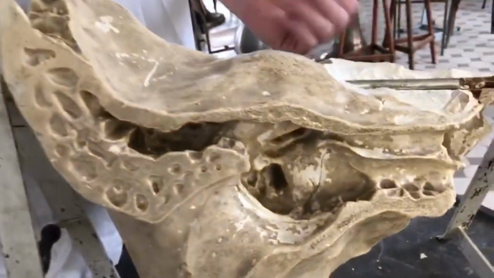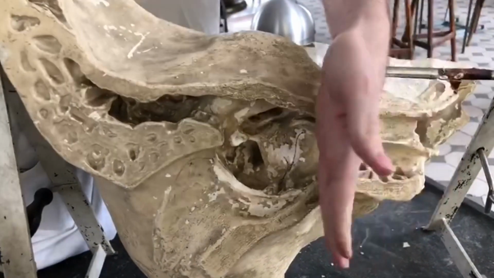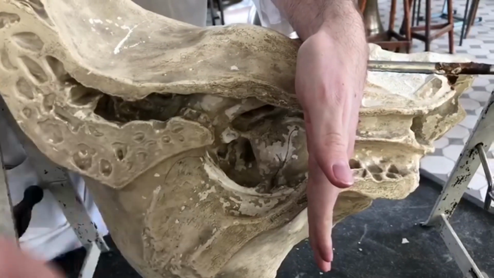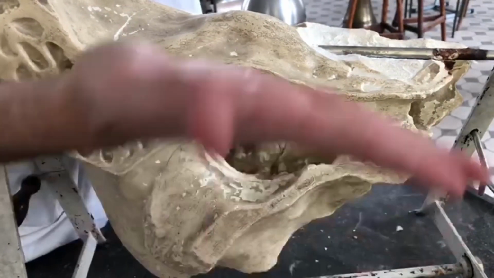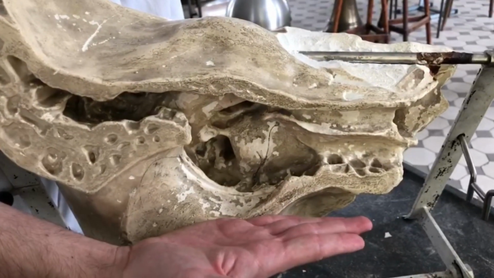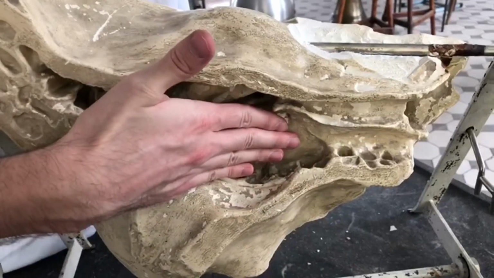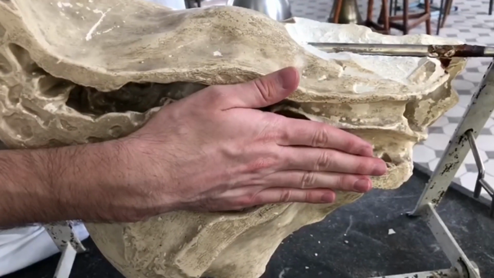So to sum up, we have 6 walls of the cube of the middle ear. We have the anterior wall or paries carotica, the posterior wall or paries mastoidea, the superior wall or paries tegmentalis, the inferior wall or paries jugularis, the medial wall or paries vestibularis, and the lateral wall or paries membranacea, for the membrana tympani, the tympanic membrane.